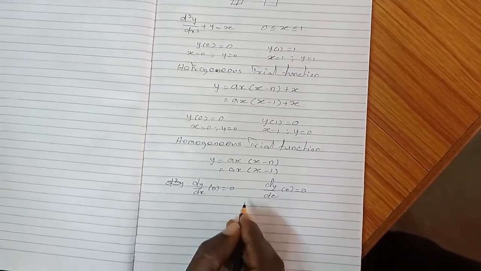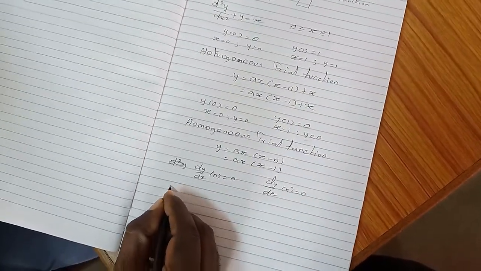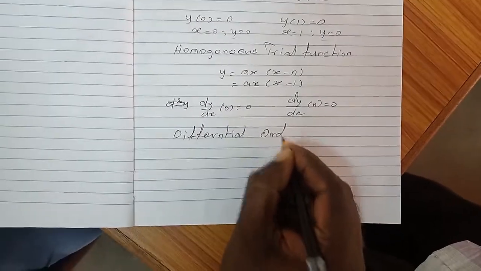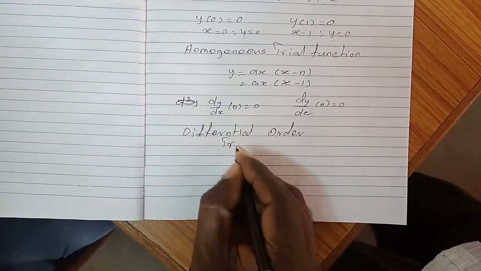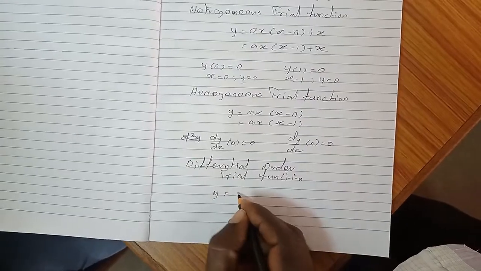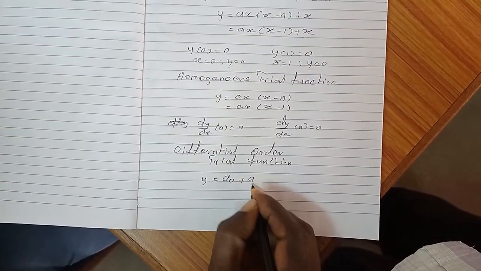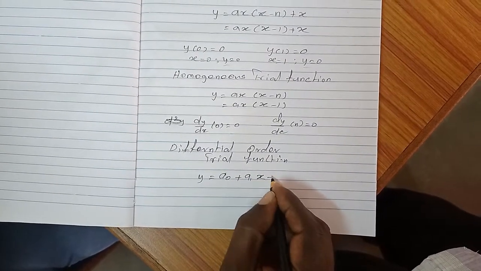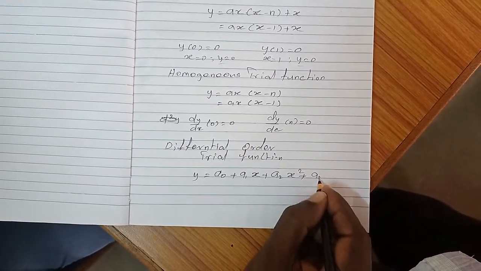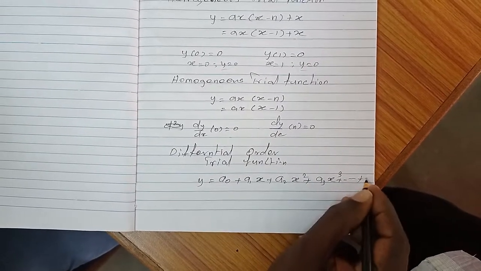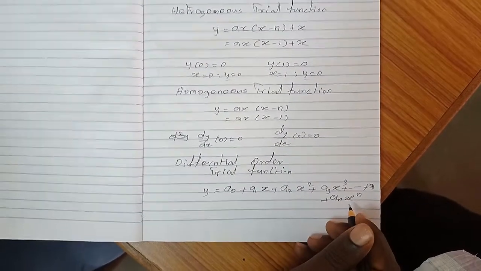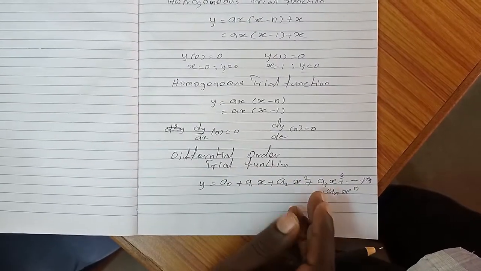Likewise, if my problem has this kind of boundary condition, it is called a differential order function. This differential order trial function can be written as y is equal to a0 plus a1 into x, what is the number a1, so that x plus a2, the second parameter a2 and x square. After that a3 into x cube plus up to plus an into x power n. Likewise, we can represent the trial function for the differential order equations.